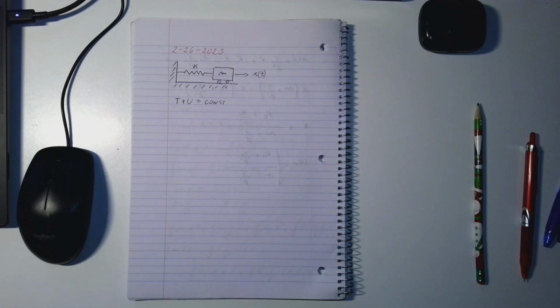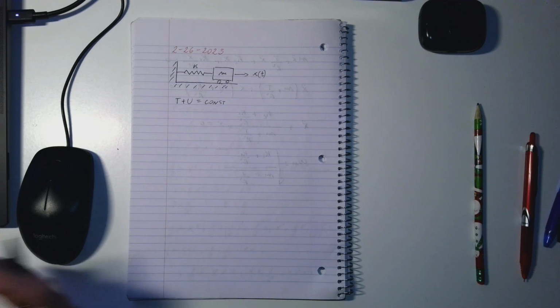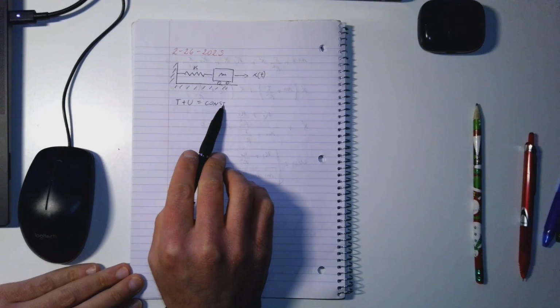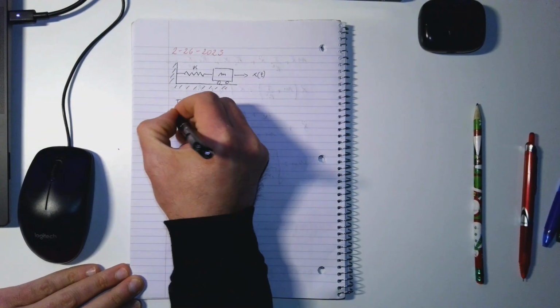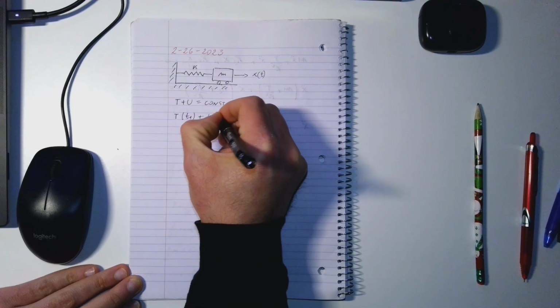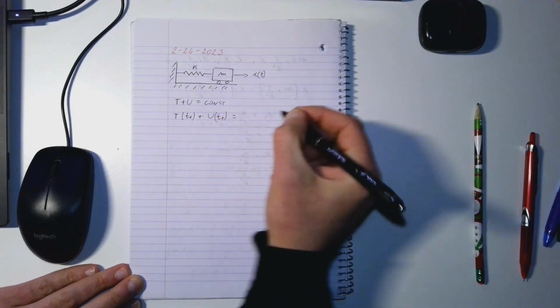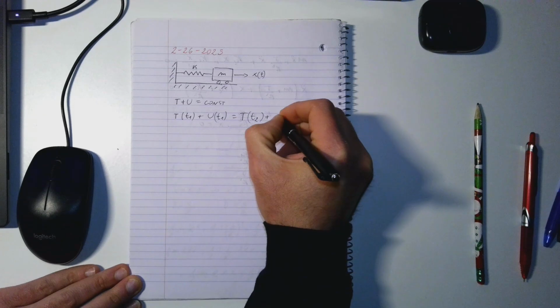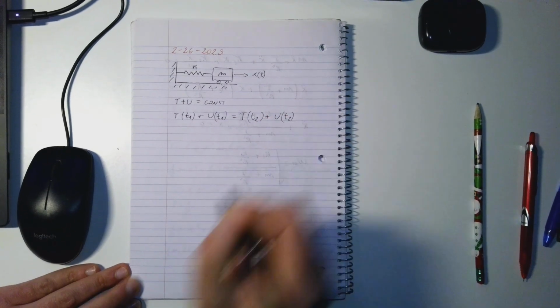Of course, we can expand this, and if the summation of potential and kinetic energy is constant, it means that at two different instants in time we will have a certain amount of kinetic energy and a certain amount of potential energy. Now, the summation between these two must be equal to the summation of these two quantities at another time, because T plus U is equal to constant. So we can rewrite this one as T at T1 plus U at T1 must be equal to T at T2 plus U at T2.